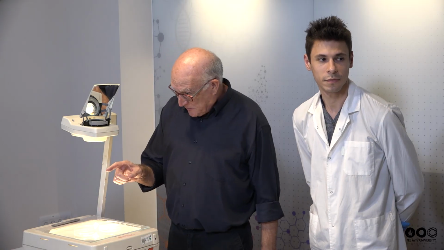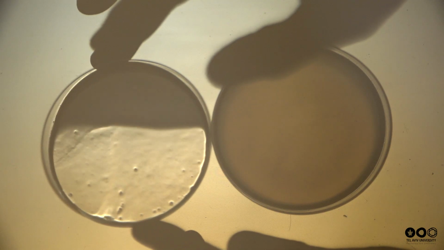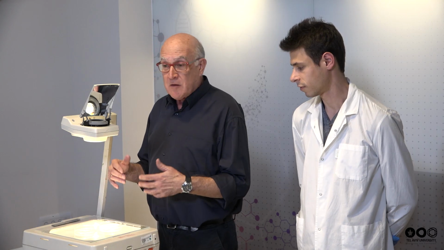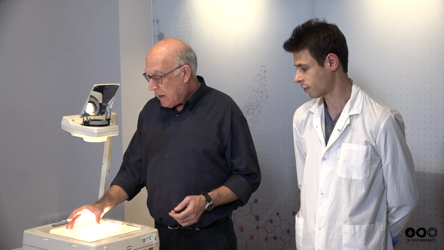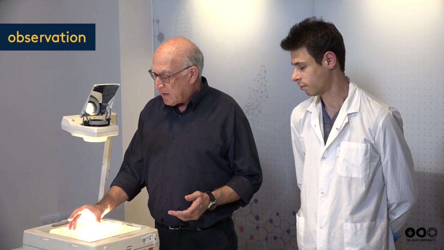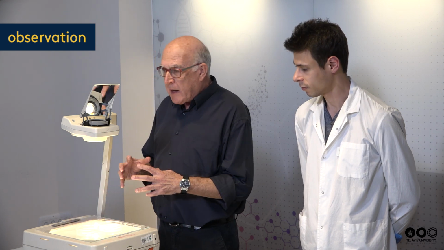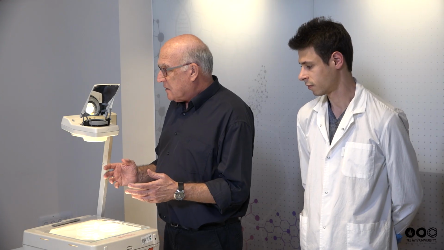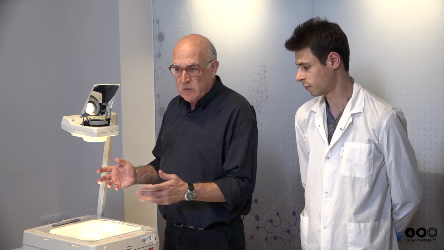Looks like snot. Very good, Jake. Actually, it does look like snot, but snot isn't the scientific term. It's viscous or mucoid. It looks like mucus. And that's indicative of the fact that by breaking open the bacteria, something has been released into the general solution. And what do you think that is?